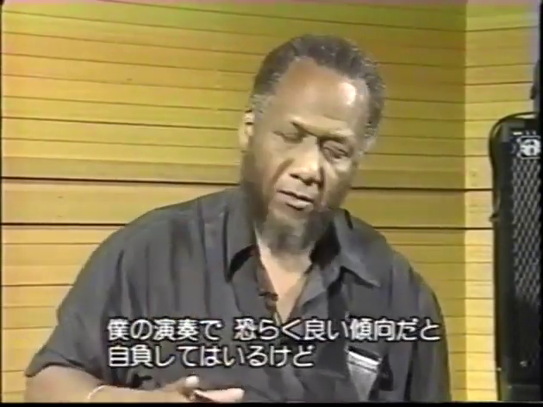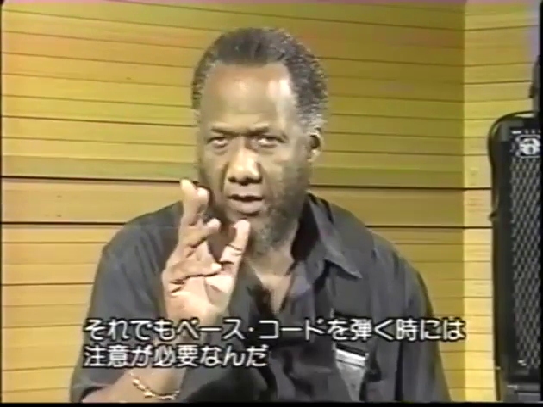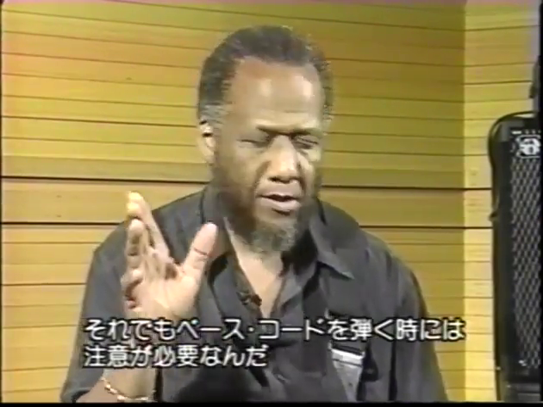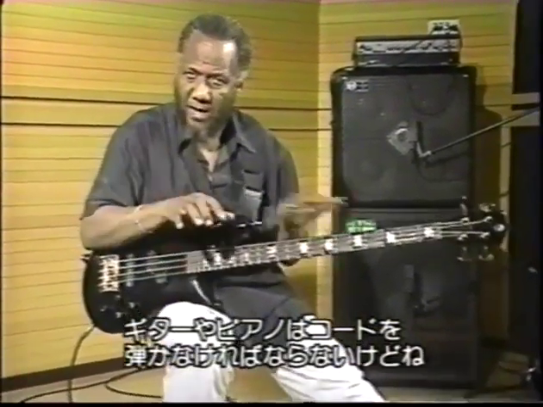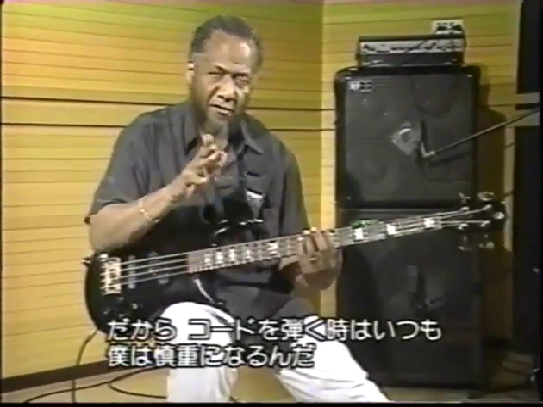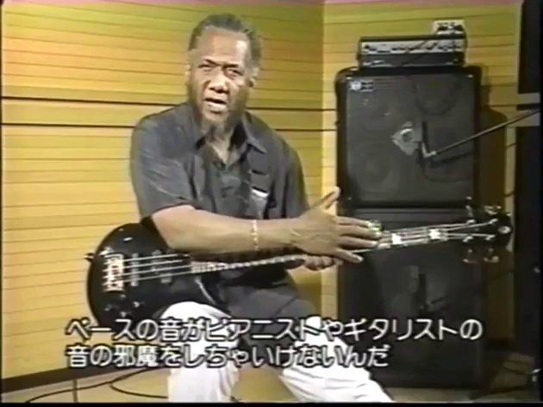What I have a tendency to do, which has been a good tendency, although I have to be very careful, is playing chords on the bass. The bass is responsible for one note at a time in music, and the guitar or the piano player plays chords. So I've always had to be very careful when I play chords, because the register that the instrument's in will fall over into the piano player's or the guitar player's responsibility.